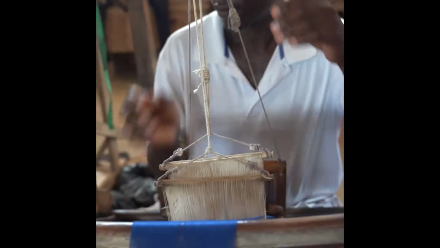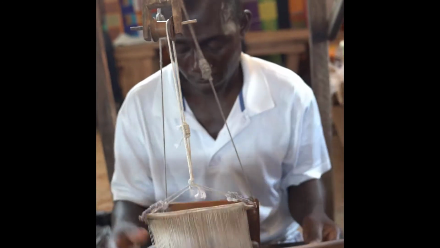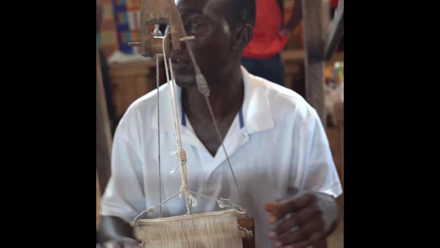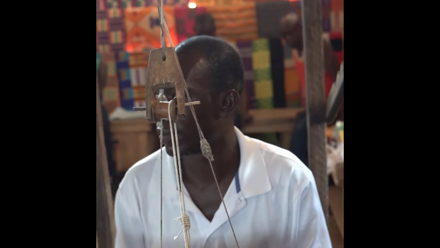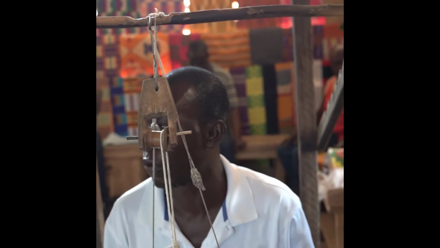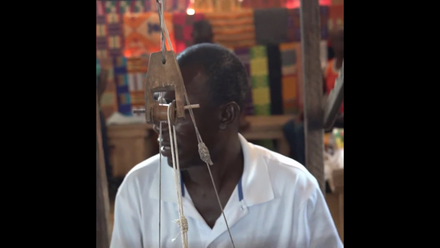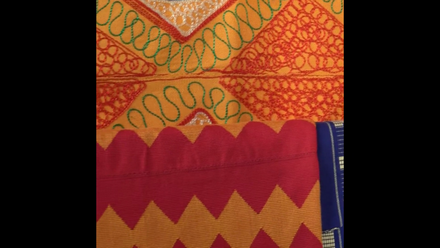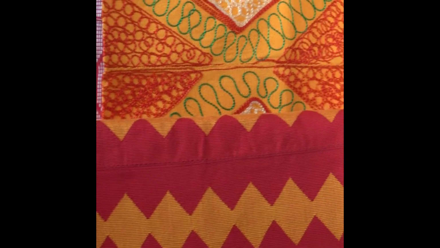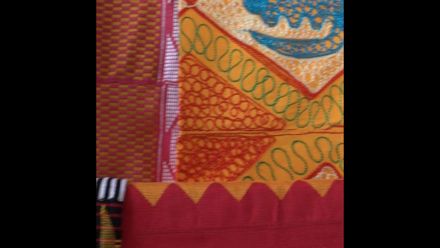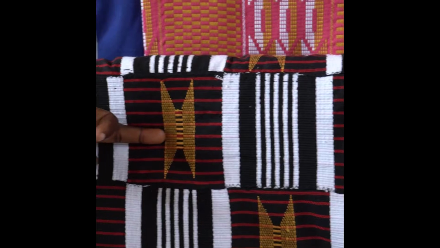This is ingenious. This allows you to weave very fast. You did this with one hand. It would take a very long time. Yes, like this. So if you want to make a triple weaving, then you use your hands to do it and make it slow. Yes.